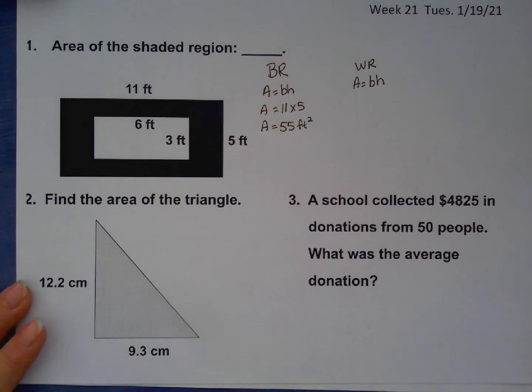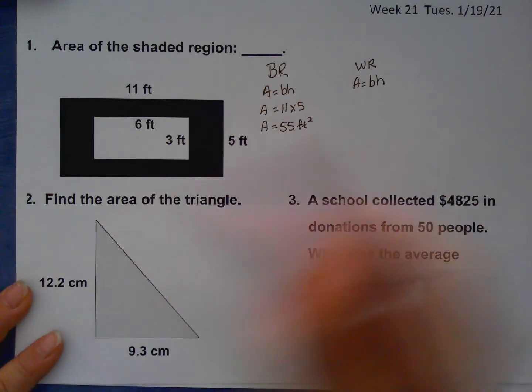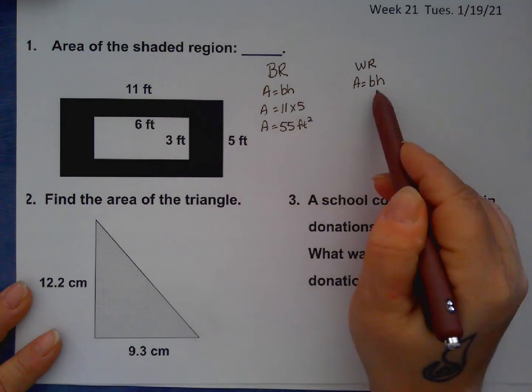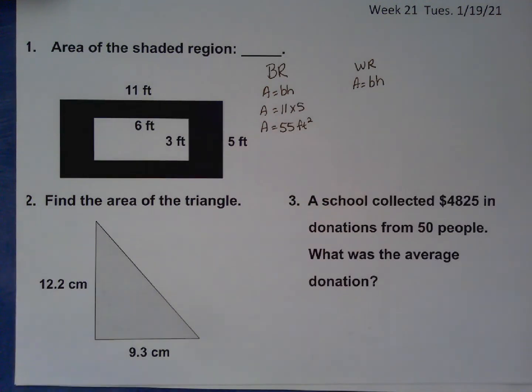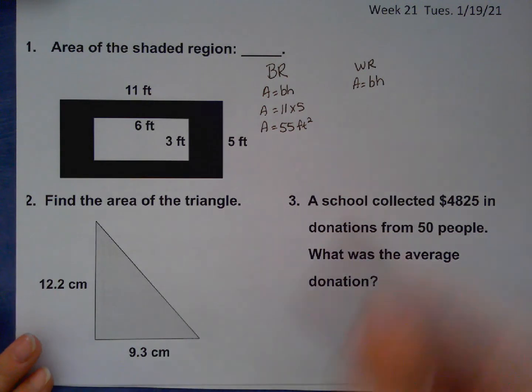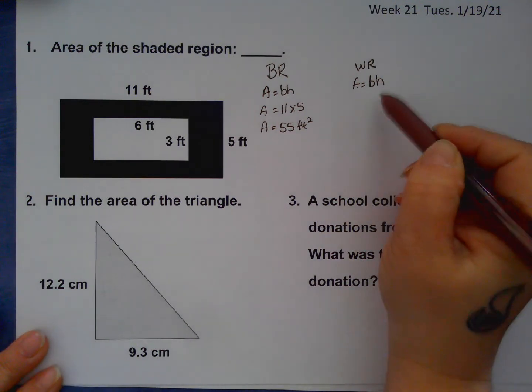And guys, I know it sounds so repetitive to constantly start by writing our formula, but it's so important because if you get in the correct habit of doing it all the time, you will never forget your formulas because you've written them so many times. And also, as you move forward into more complex problems in 7th and 8th and even beyond, you will have to use those formulas and you'll have to write them. So you might as well just be in the habit of it now. Okay? So area equals base times height.